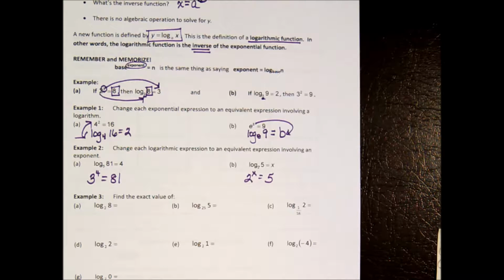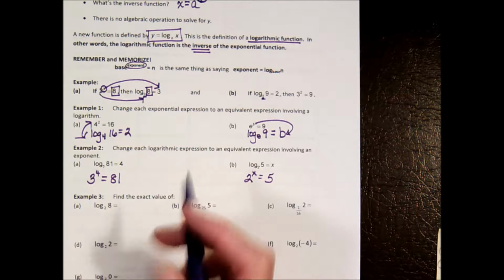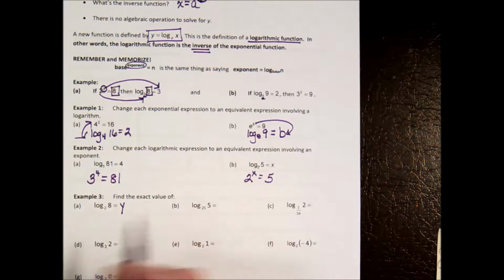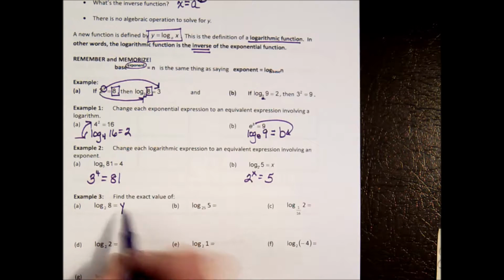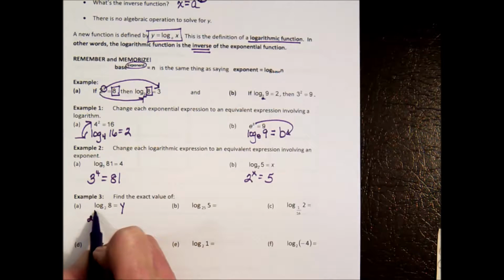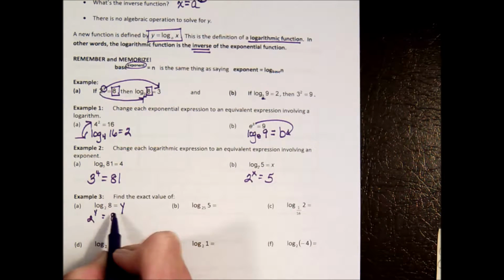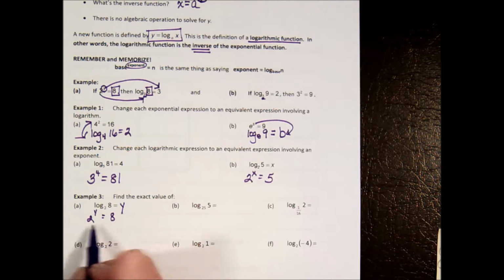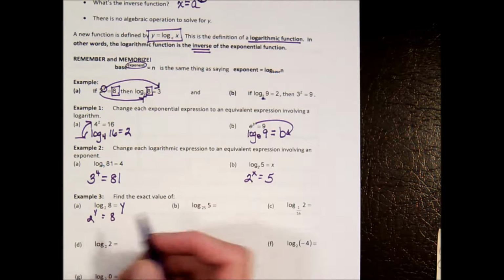So in this next section, it says find the exact value of log base 2 of 8. And here's what we're going to do. We're going to say that it's equal to y. We're going to call that y. And then we're going to rewrite this exponentially, which would be to say 2, that's the base, to the y equals 8. Well, I can change this 8 into the same base as 2. And if I can get my two bases the same, then I know my exponents are equivalent.